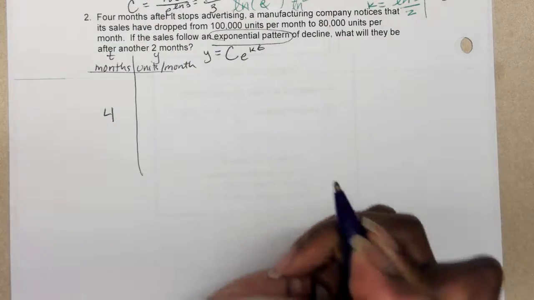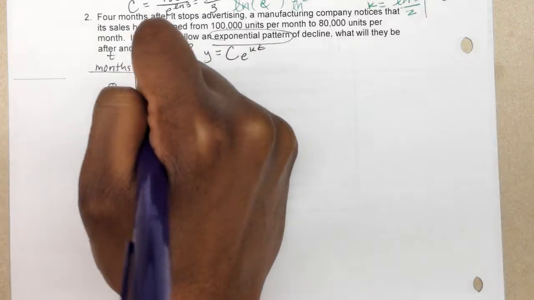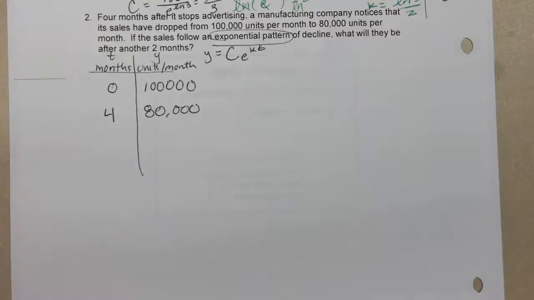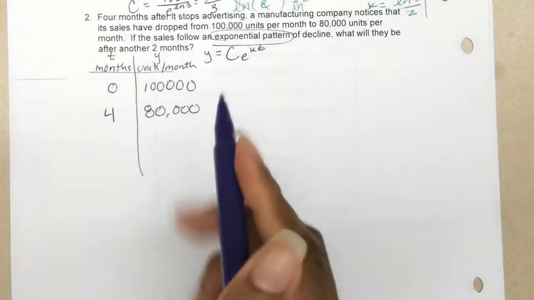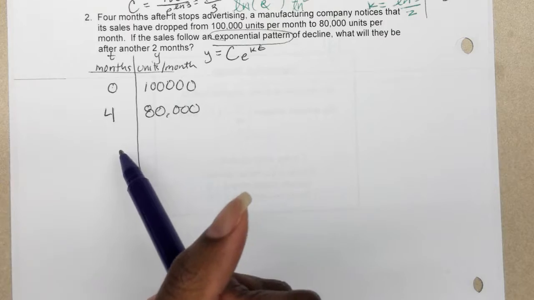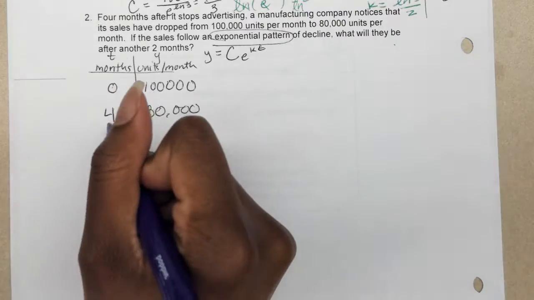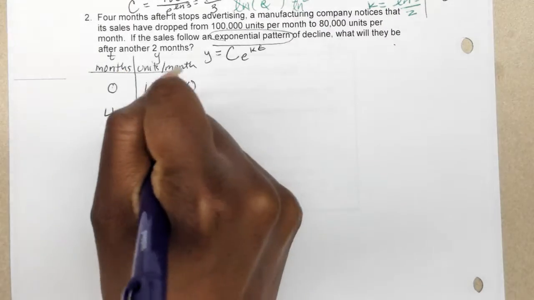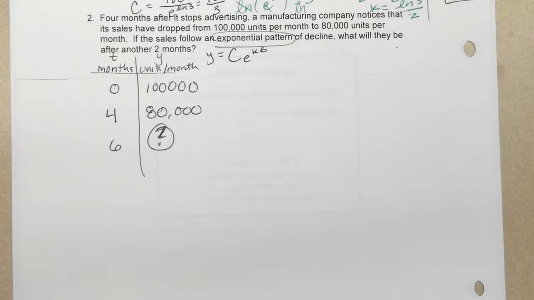So 4 months later, we're at 80,000 units per month, which means we started with 100,000 units per month. If we're looking for another 2 months, so 2 months after 4 months, we're looking for 6 months, and that's our question mark. How many units per month?